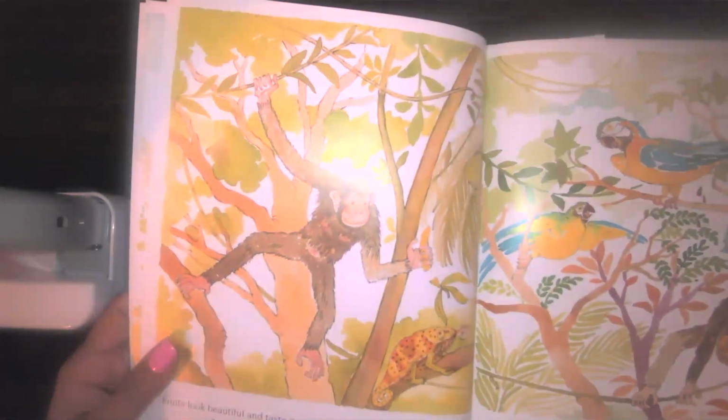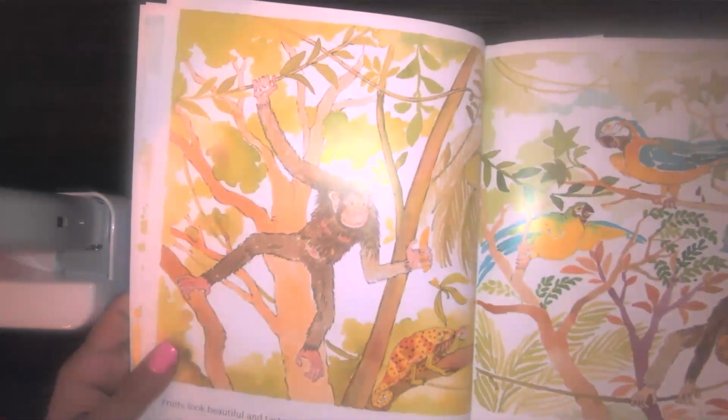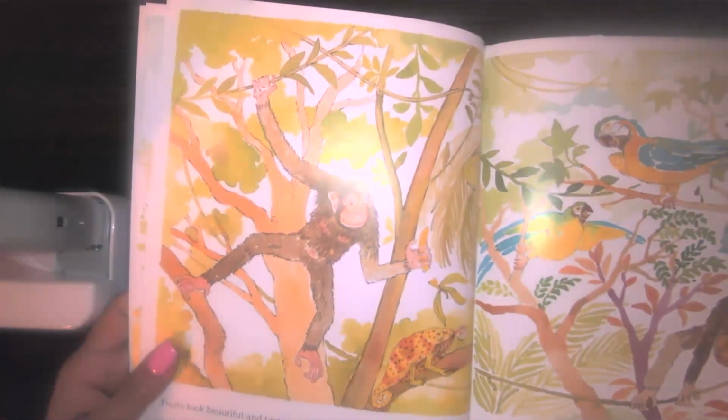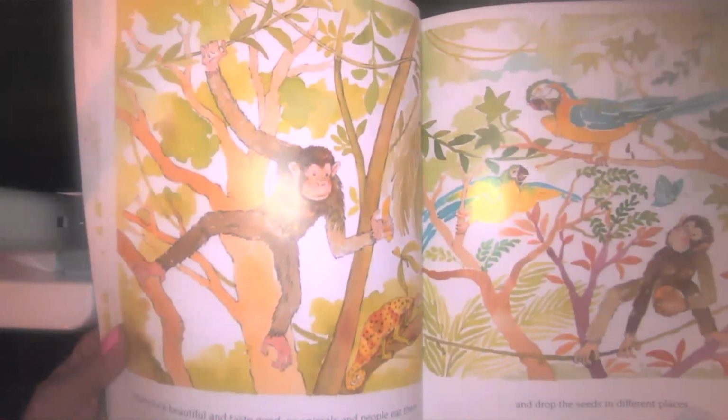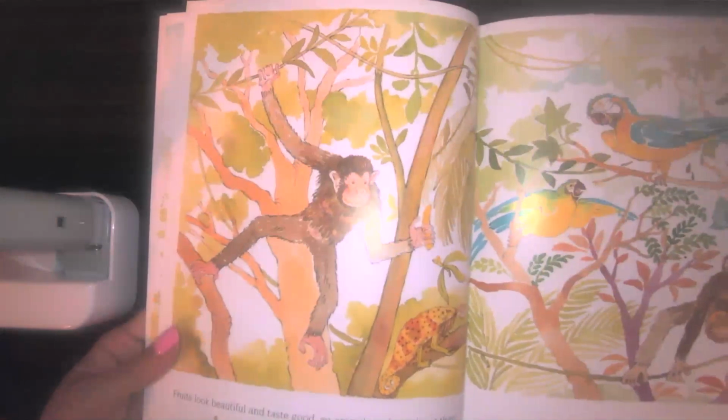Fruits look beautiful and taste good, so animals and people eat them and drop the seeds in different places. So it's not just humans that eat fruit, it's also animals.